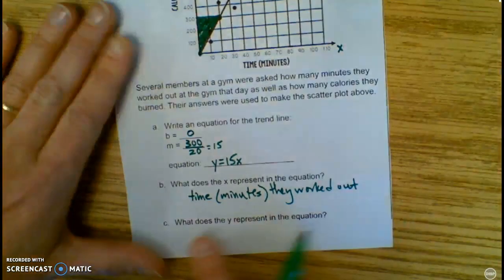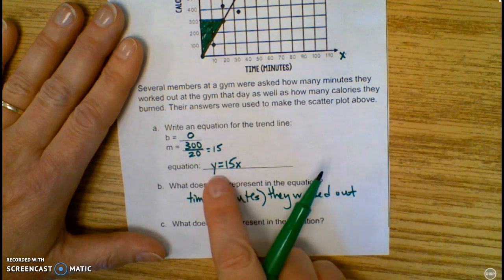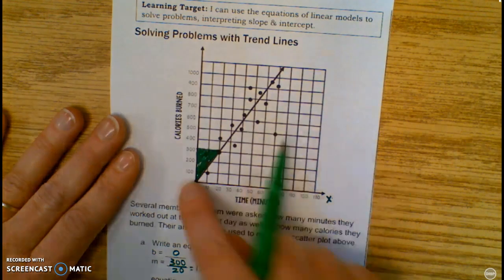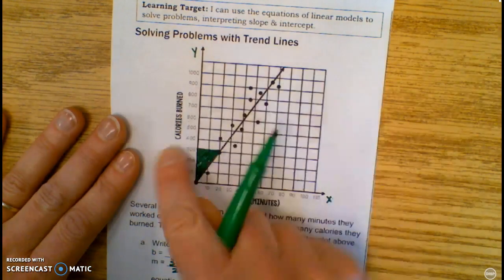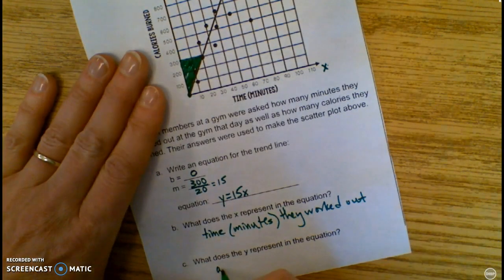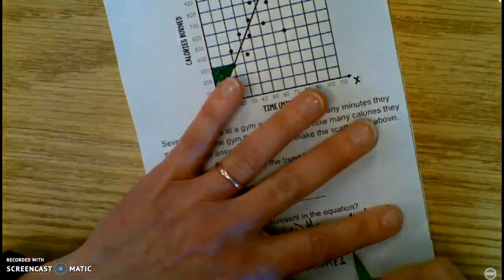And while we're here, we're going to make sure we understand in the equation, what does the y value represent in this particular situation. So if we found our x-axis, that means this is our y-axis. The y-axis is the amount of calories that were burned.